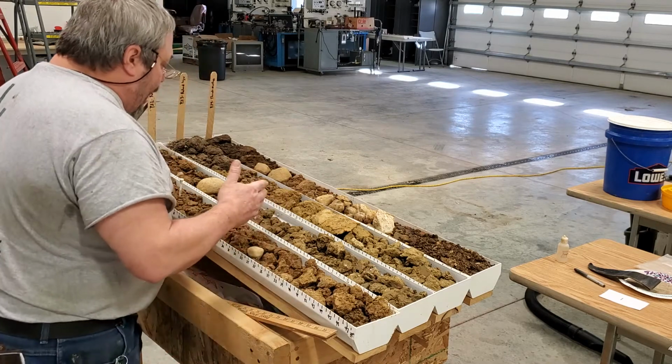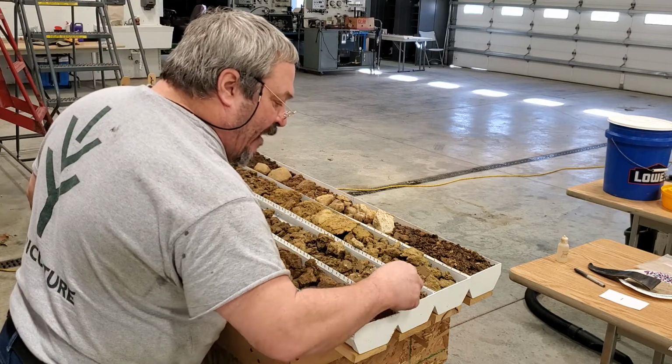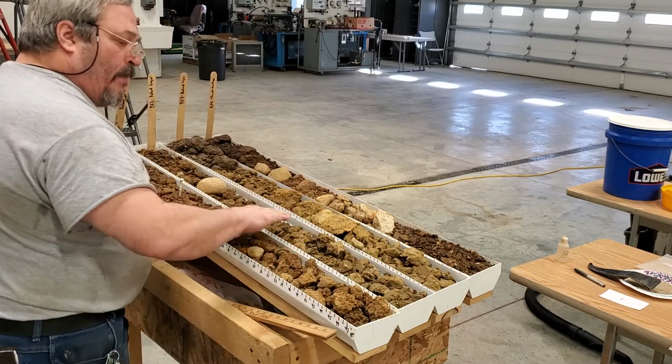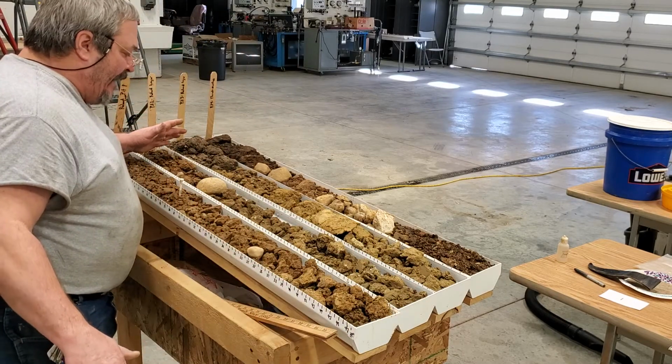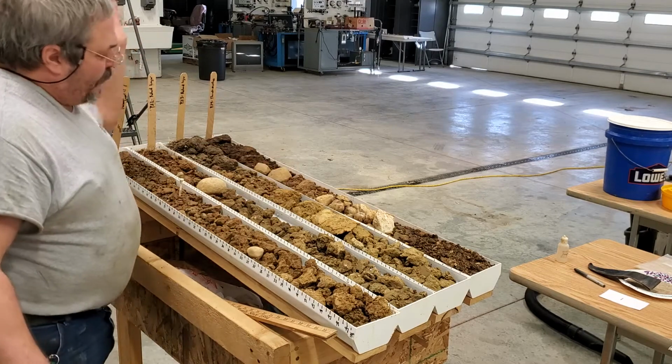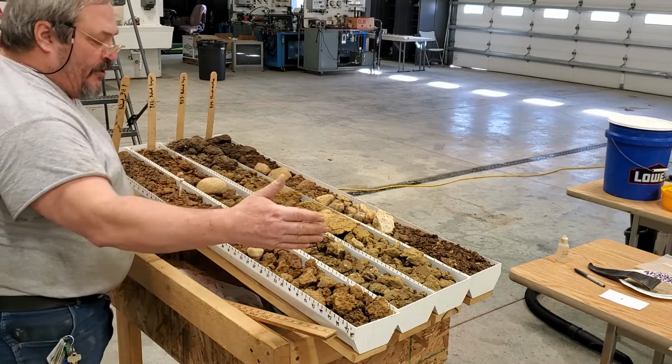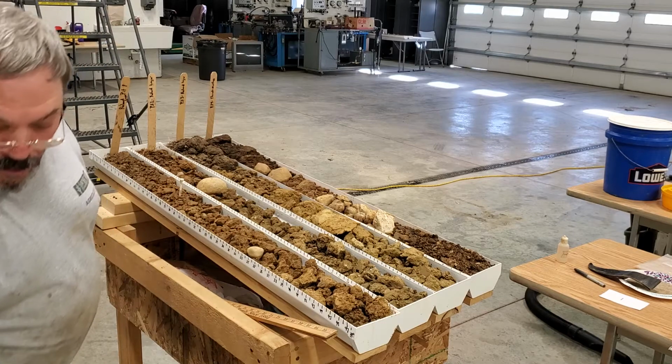Now we get to the very bottom of this one, we might see some grayish colors, but those are all below 30 inches, so we have no mottling. Down to 30, all the water runs off the top. No drainage issues here, so that would be a well-drained hole.